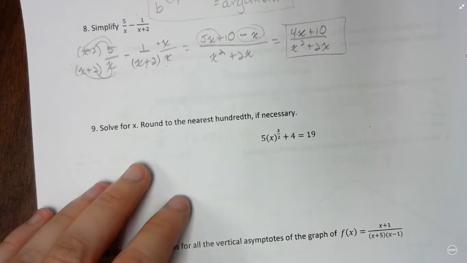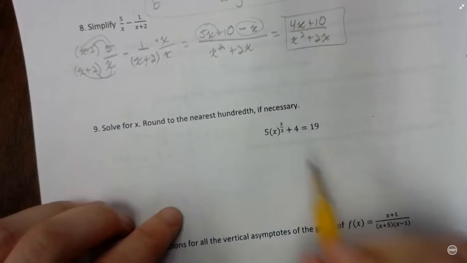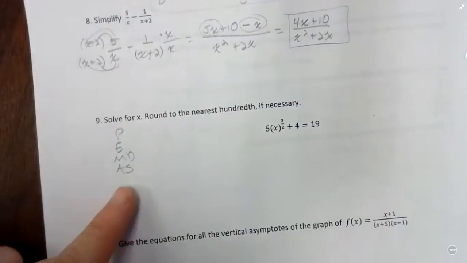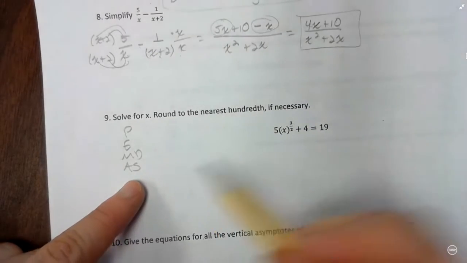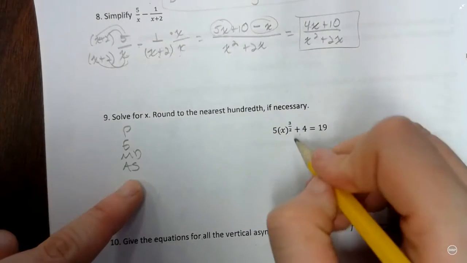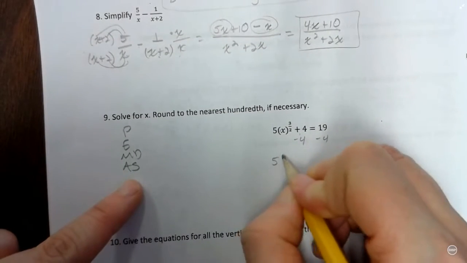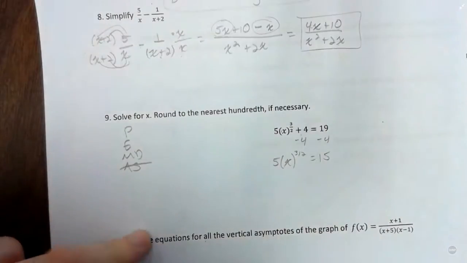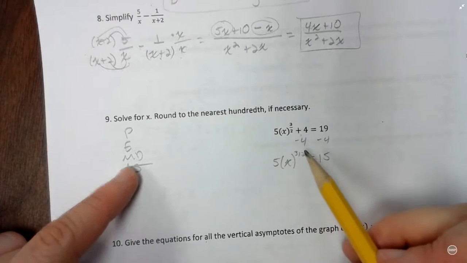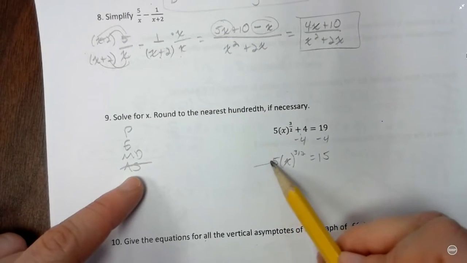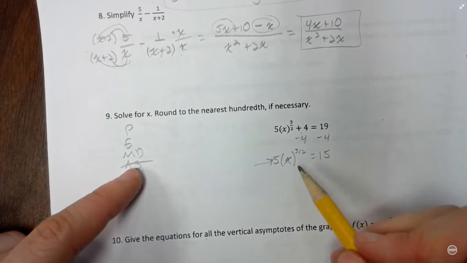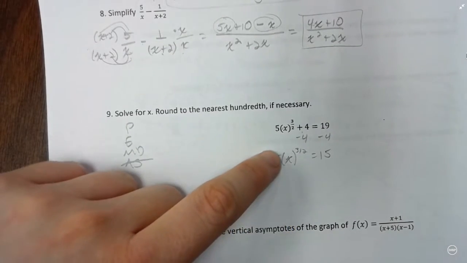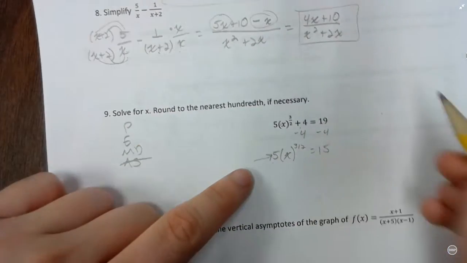Number 9, solve for x, round to the nearest hundredth if necessary. So I'm going to figure out the value of x using reverse PEMDAS. So I want to start by adding or subtracting. And in this case, I can subtract 4 from both sides. And here's where a lot of kids will make a mistake. They'll try to do the reciprocal exponent next and forget this guy right here. Don't make him sad by forgetting him, please. The exponent does not apply to the 5. The exponent applies only to the x. So you got to cancel the 5 first. So you got to divide by 5 next.